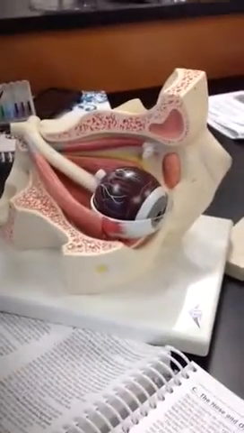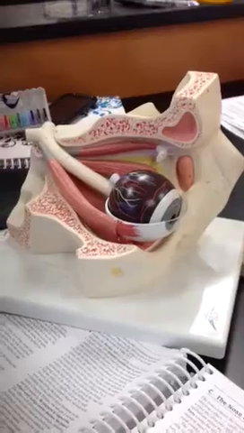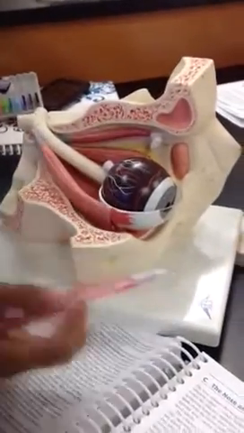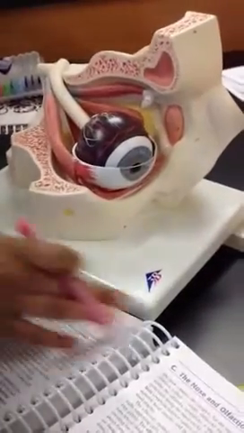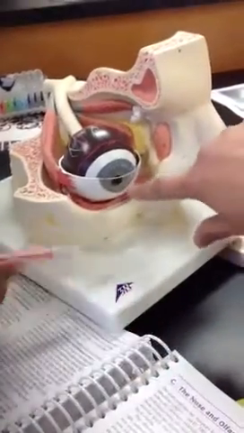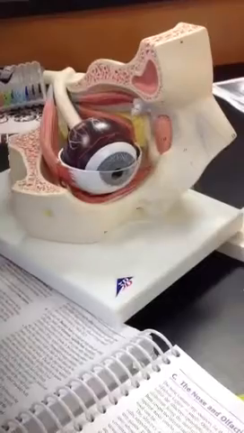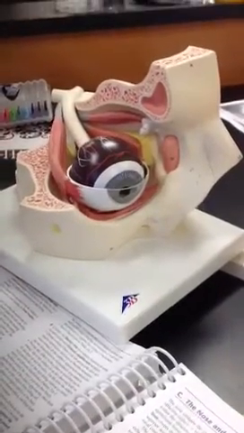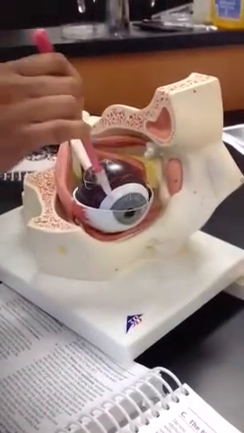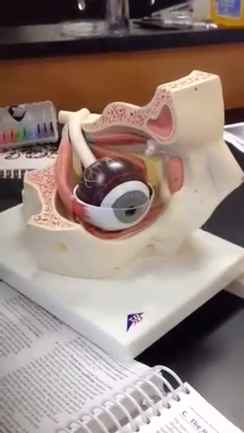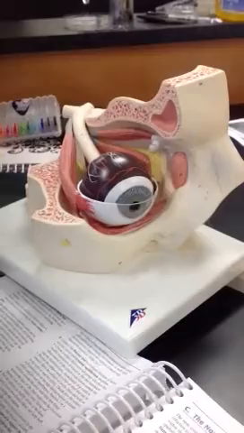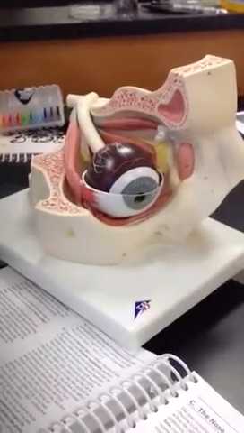All right, now we'll go out here. What's this clear plastic part out here? The cornea, okay? Now, if I'm in this space right here, and I say name the chamber, what are we going to say? The anterior chamber of the anterior cavity.